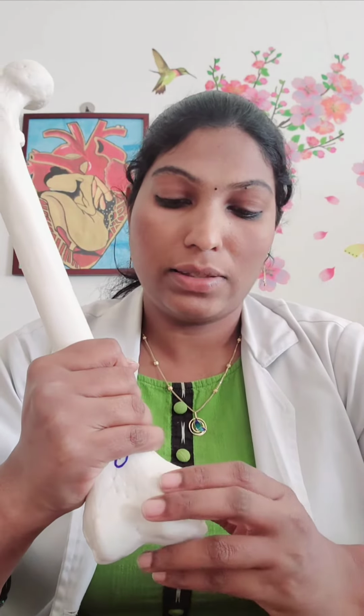We are going to see about the lower end of femur. The lower end of femur has projections. This is called the medial condyle, and this one is called the lateral condyle, and it has some surfaces. The anterior surface is called the patellar surface, the posterior triangular surface is called the popliteal surface, and the inferior surface is called the condylar surface. Along the posterior surface, you can see a depression here. This is called the intercondylar area.